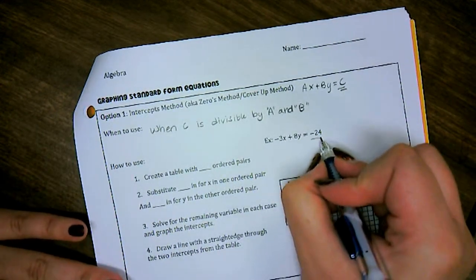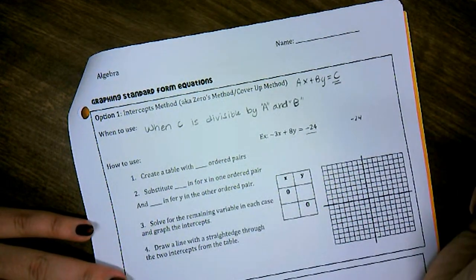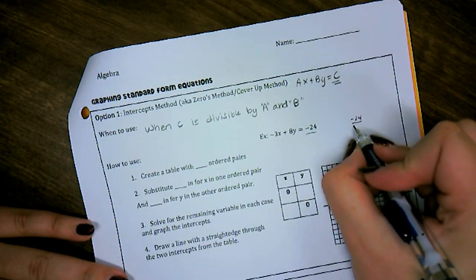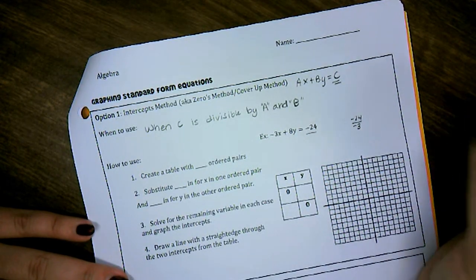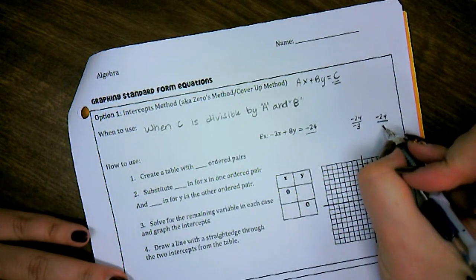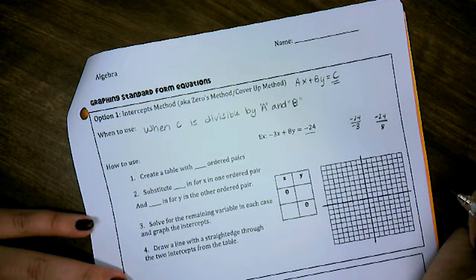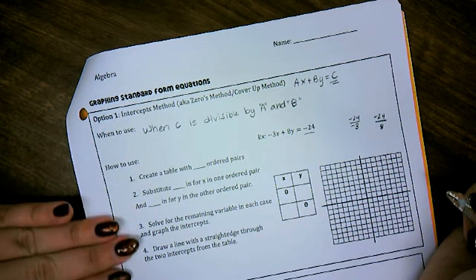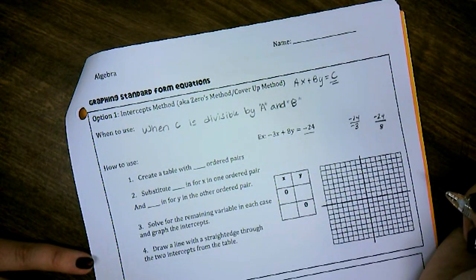Our C value is negative 24. Negative 24 is divisible by both negative 3, my A value, and negative 24 is divisible by 8, my B value. So this is a great time to use the intercepts method.